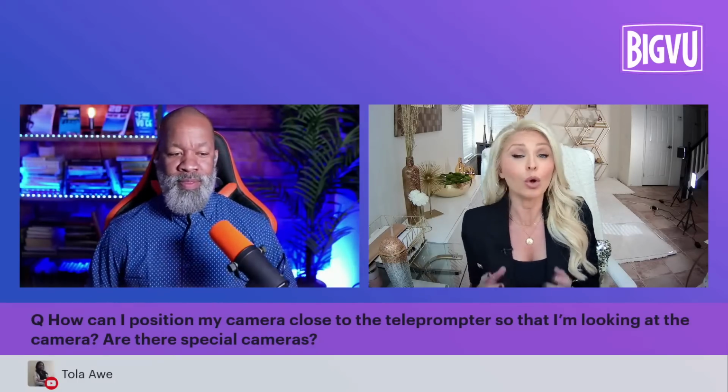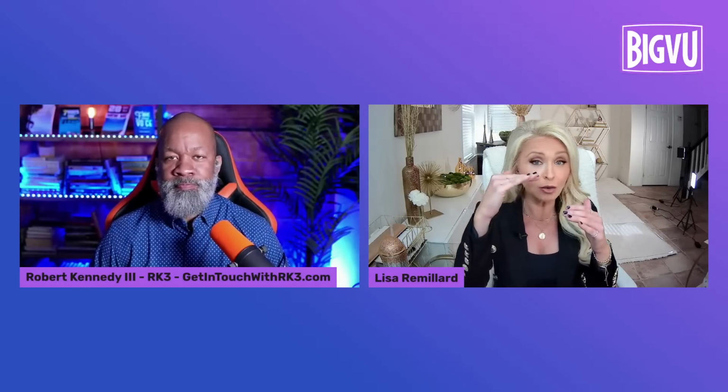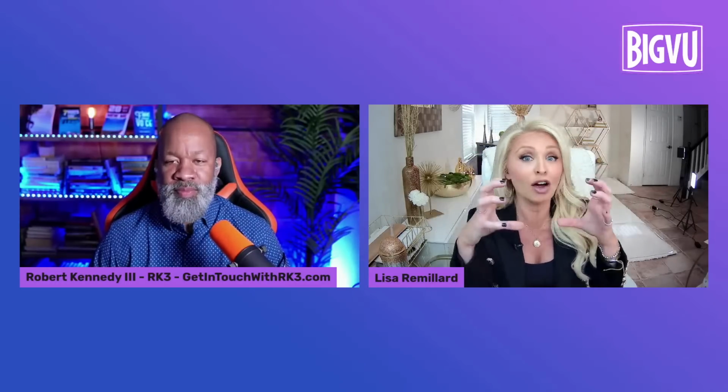In terms of BigView, the BigView teleprompter is in the software. So if you are recording on your desktop, it'll be right there below where your camera is, so you keep your eye line. And when you're recording on your phone, it shows it in your phone. So you're looking at the camera while the prompter is going.